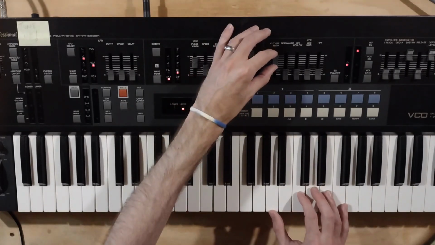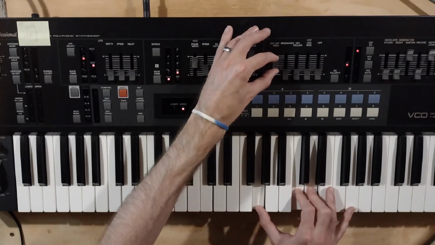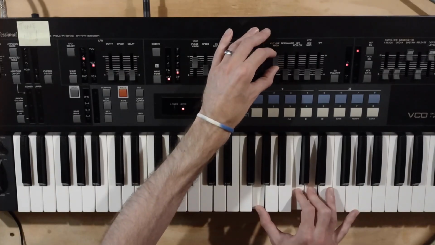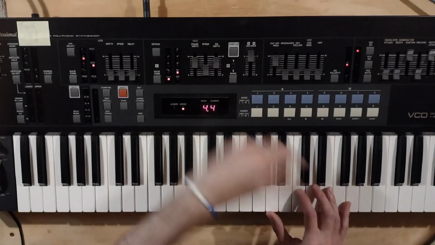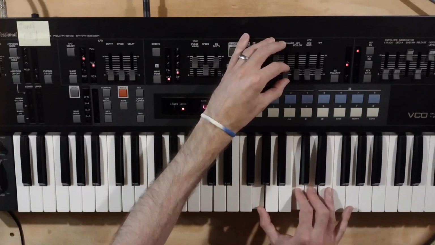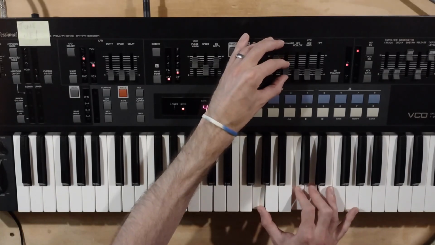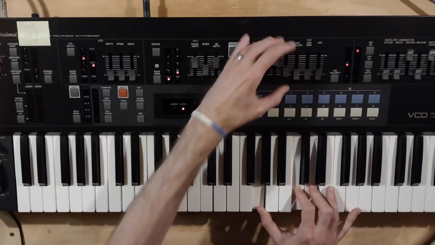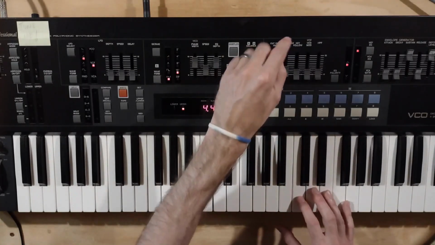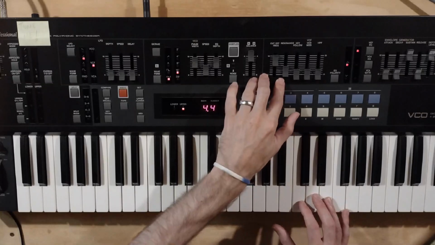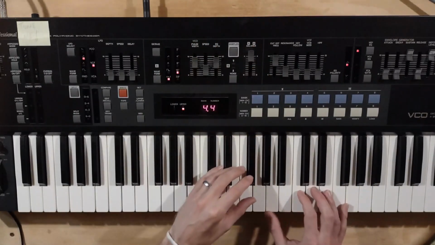It's not quite all the way up to 10. And again, we'll hear that more when the envelope generator gets set up. A little bit of resonance, just where it starts to come in. There's a ton of resonance available on this filter, almost an unusable amount at the really high settings.